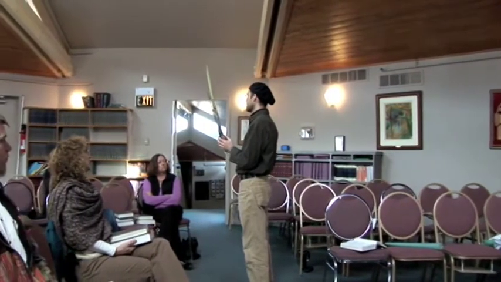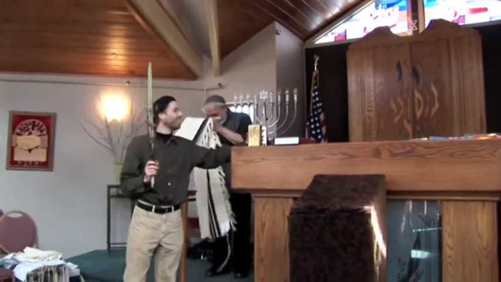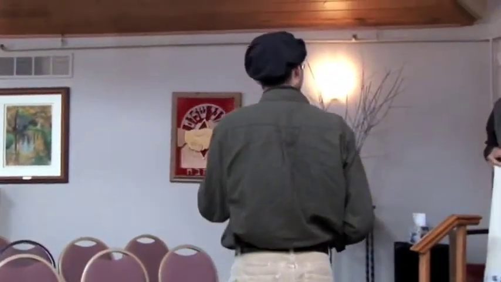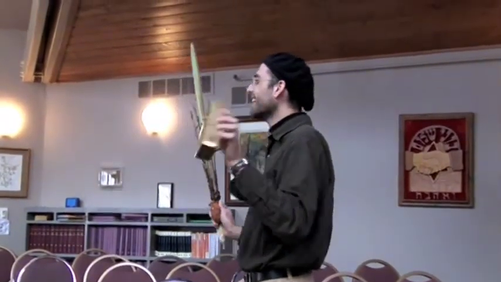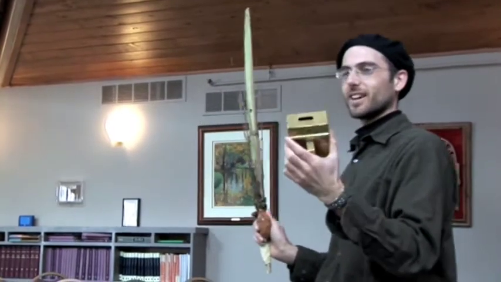Okay. Yeah. Verse 3. The element. What is this? Yes. Can anybody guess? Donation box? Yes, exactly. It's called a tzedakah box, which is a charity box.